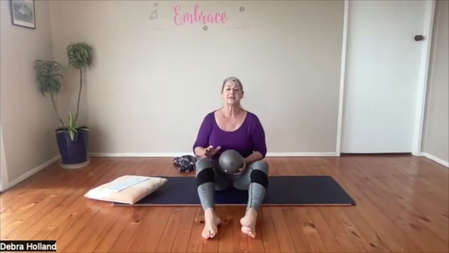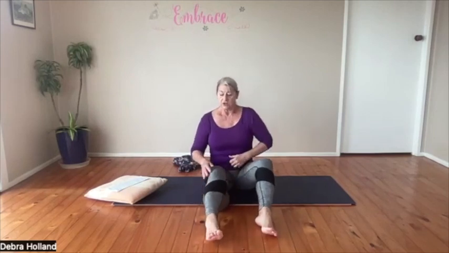Coming back to the knees. So you're going to take your ball or your rolled up pillow and you're going to put it at the back of your knee. So when you do trigger point work, you never go into the back of the knee, but for this sort of work, you're using something really soft, so that's fine.